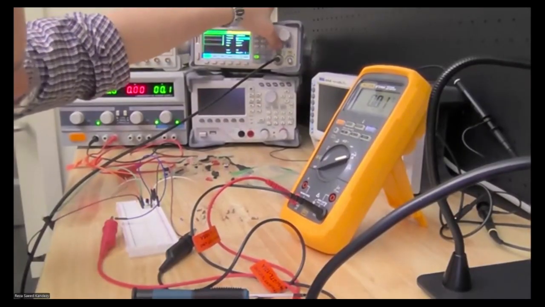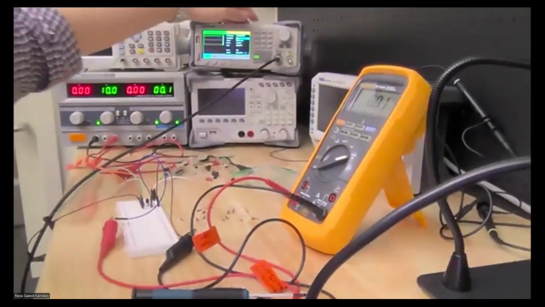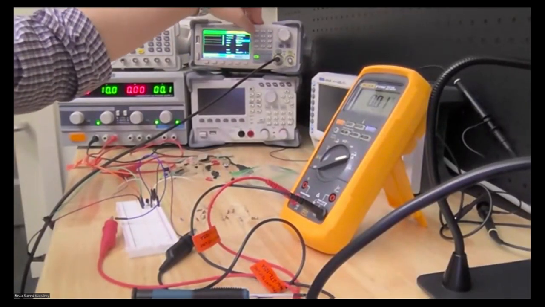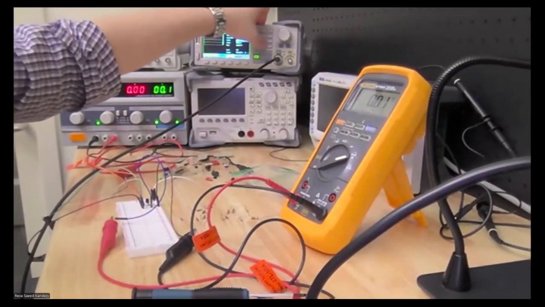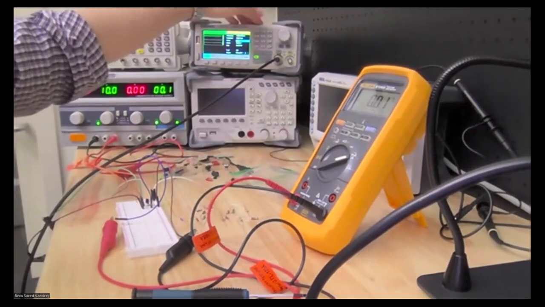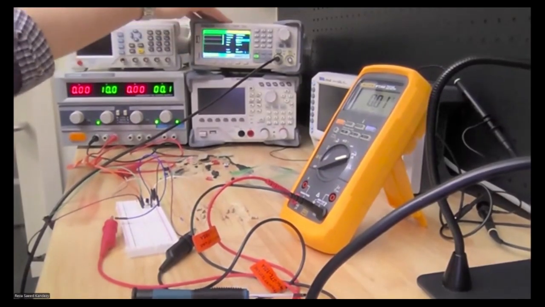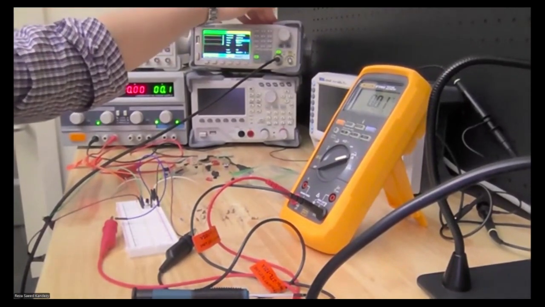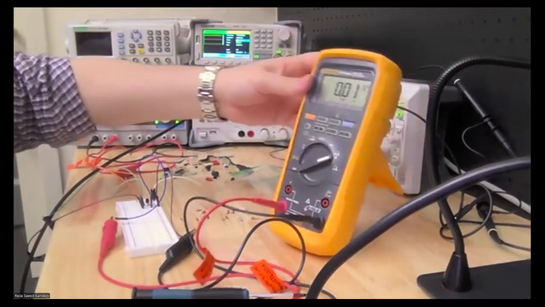Now I am going to change the voltage to 1.5 peak to peak, and this means my offset is going to be 0.75 DC. Now let's apply that. It's still no current.